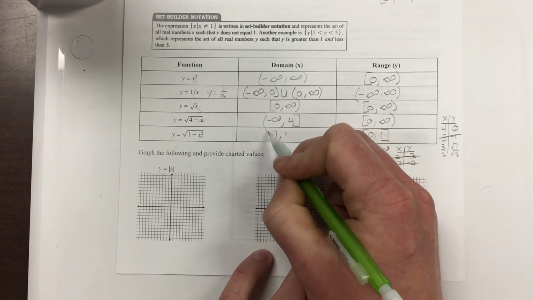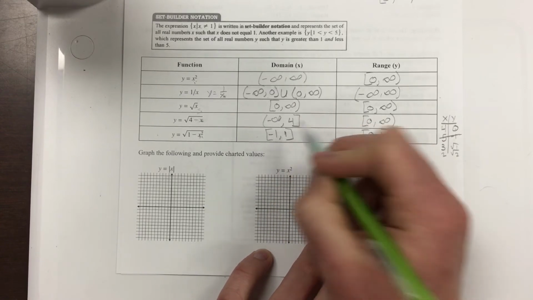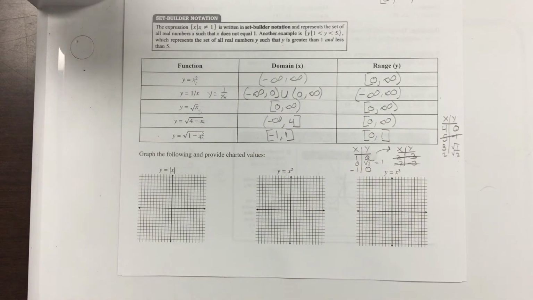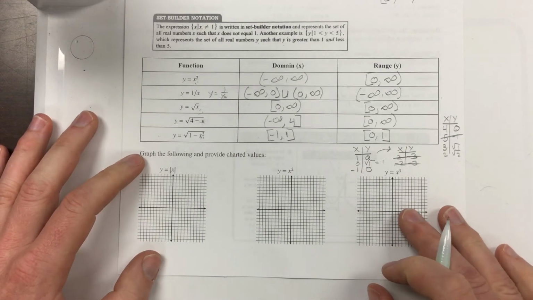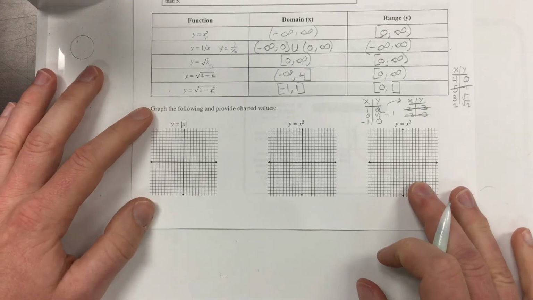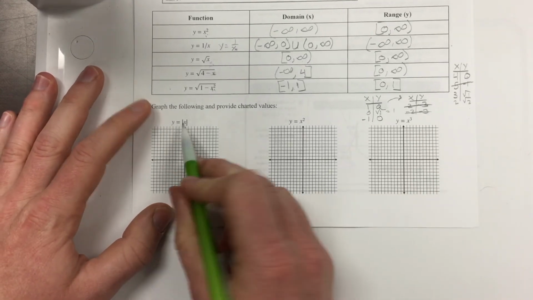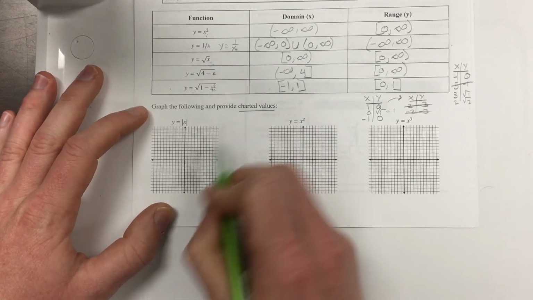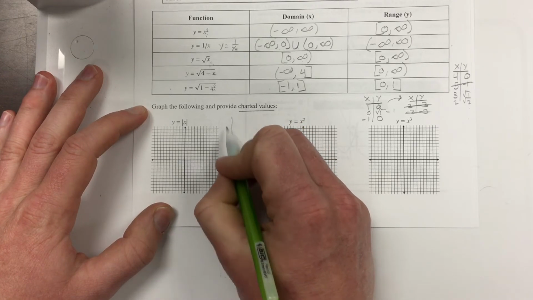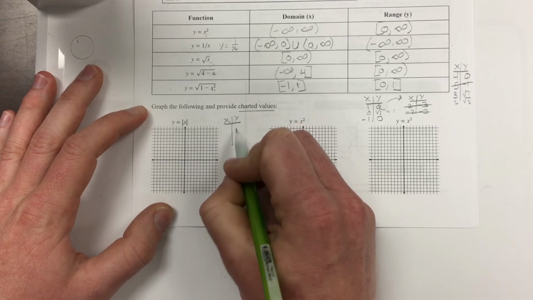And I figured that out by using a t-chart. So anytime you need to figure out something, figure out a domain or range, use the t-chart. So now we're going to graph some graphs here. This is the absolute value graph. How do you think we're going to do that? Provide the chart values. So we're going to say x, y.